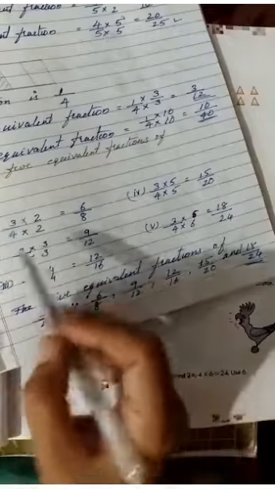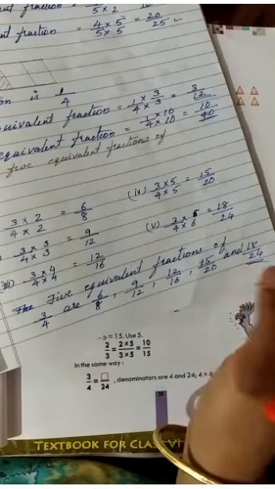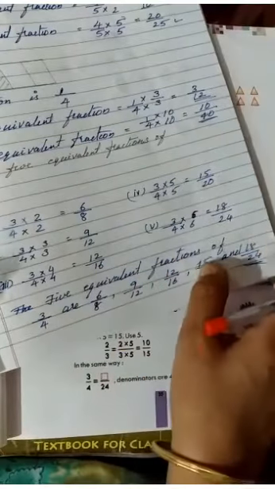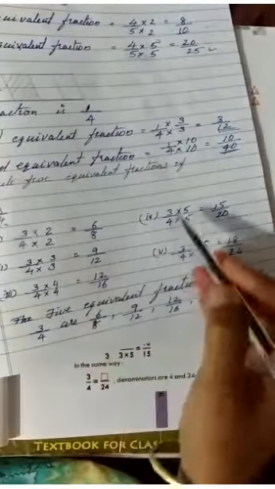So beta, it's not compulsory to take 2, 3, 4, 5, 6, etc. You can take any number, but you have to multiply both numerator and denominator by the same number, and you will get the equivalent fraction. I have taken 2, 3, 4, 5, 6 randomly here, but it's not compulsory. You can take any 5 numbers and multiply. Okay, the next part, 6/7.